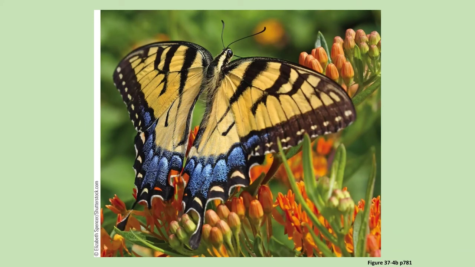Here's a swallowtail butterfly. This one is going after nectar, and this is a plant called a buttery weed flower. The butterflies see different colors, but they also very importantly need a place to land. And so you'll see that the flower accommodates that as well.